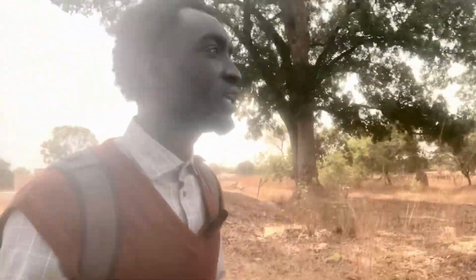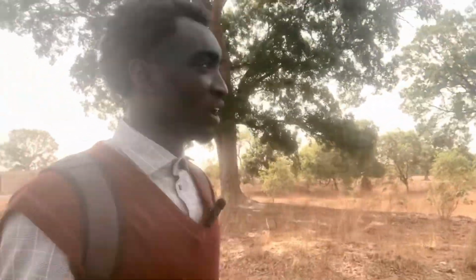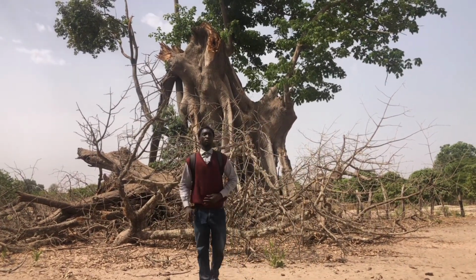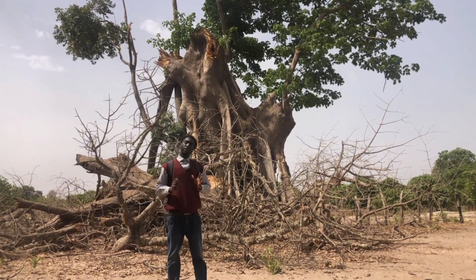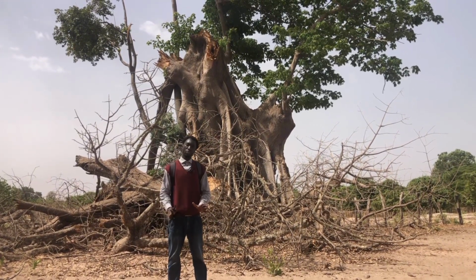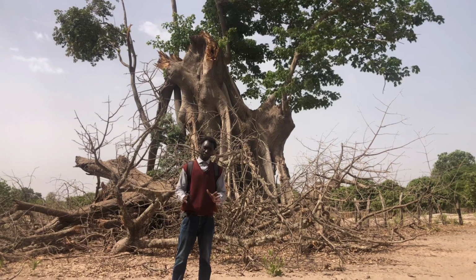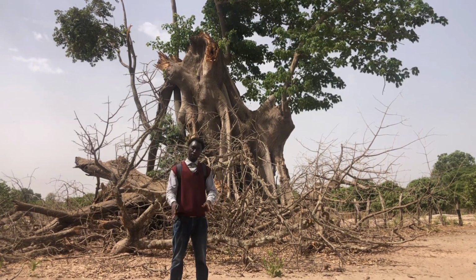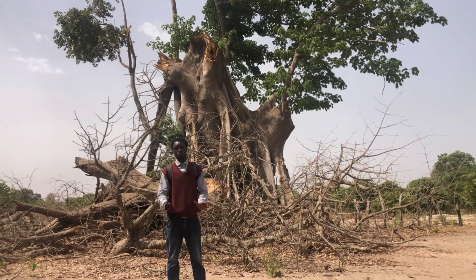Now it seems like we are heading somewhere. We are actually getting close to the tree. I am vividly seeing the tree right in front of me. Now as we travel this far, we have got to the very point and place, the center, the integral part where the Sankandi incident took place.